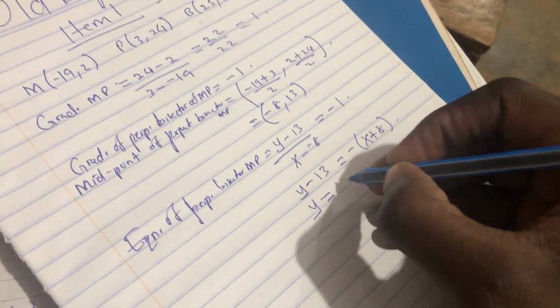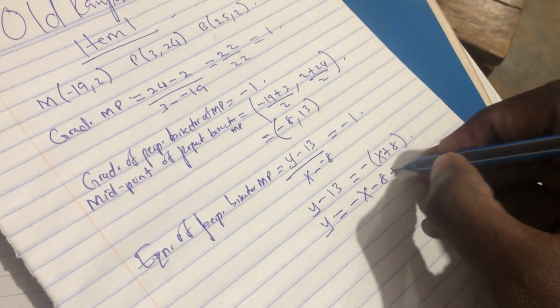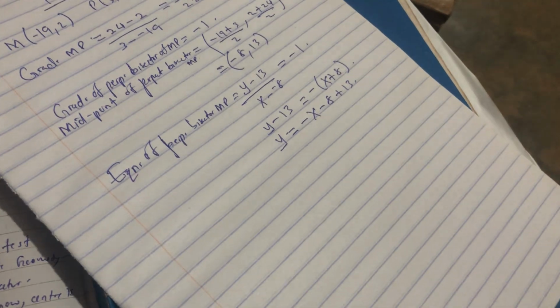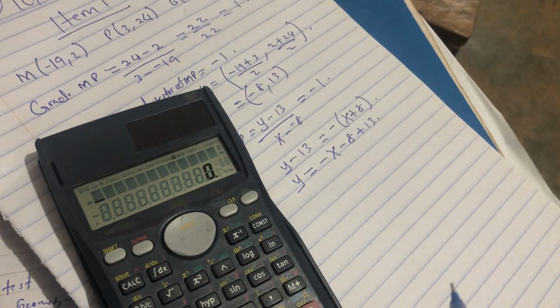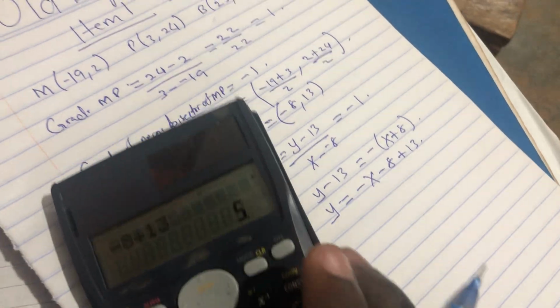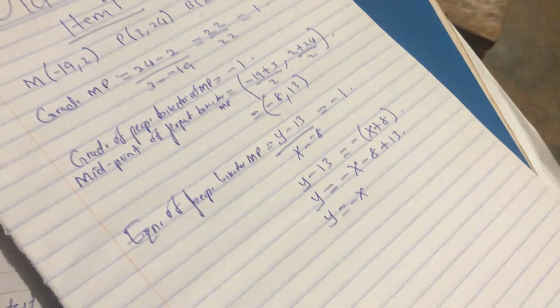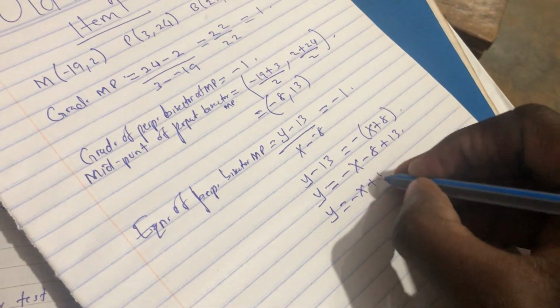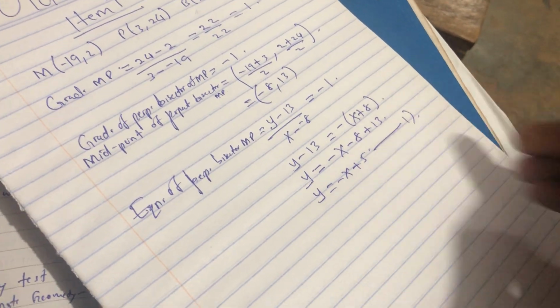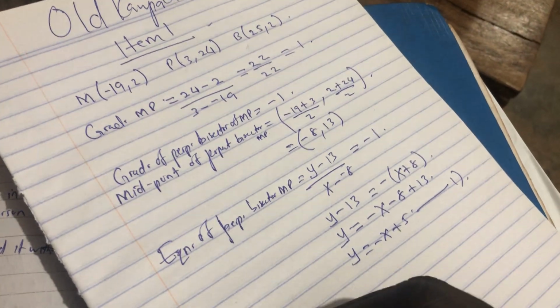My y is going to be equals to negative x minus 8 plus 13, which gives me 5. So y is going to be negative x plus 5. I'm going to call that my equation 1.